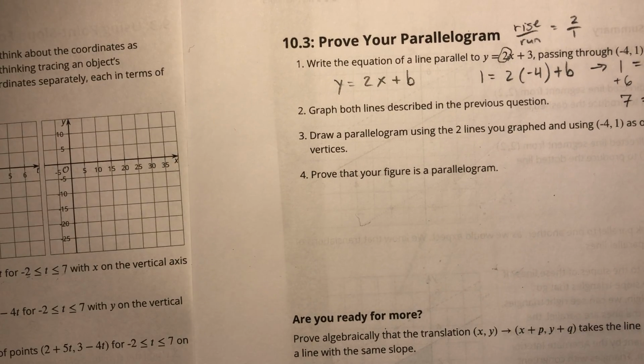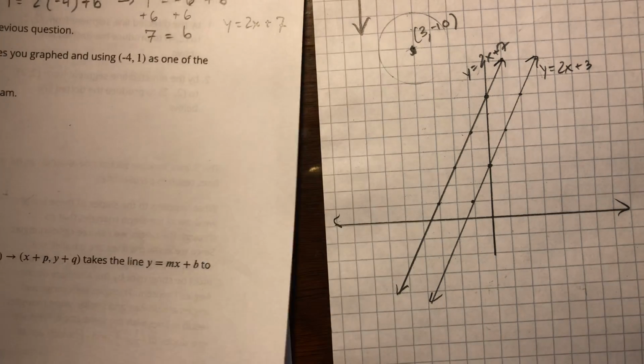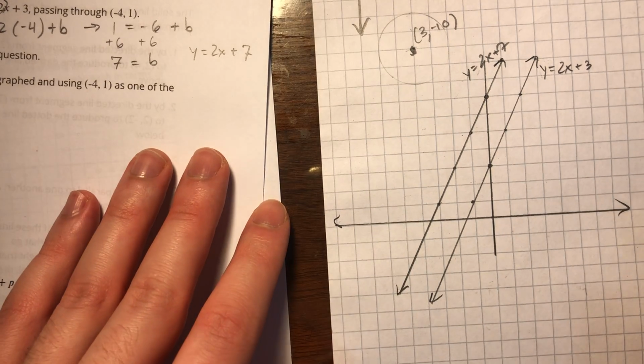All right, number 3. Draw a parallelogram using the two lines you graphed and using negative 4, comma 1 as one of the vertices. Okay.